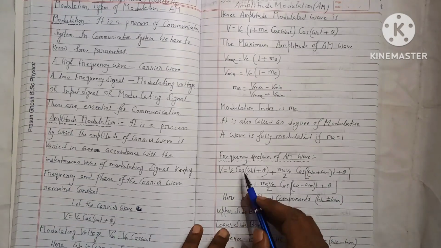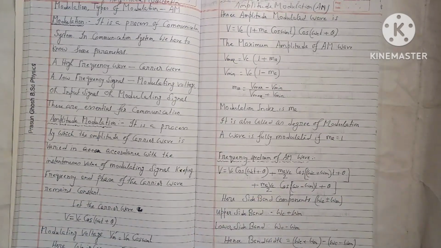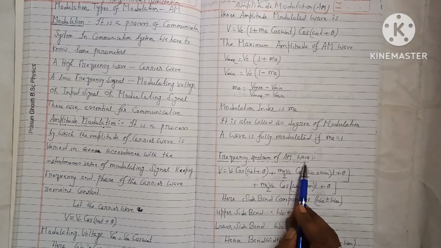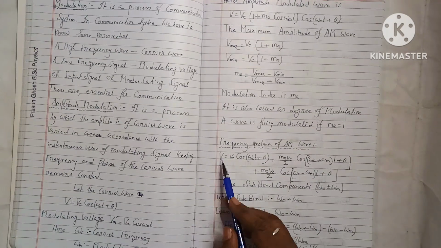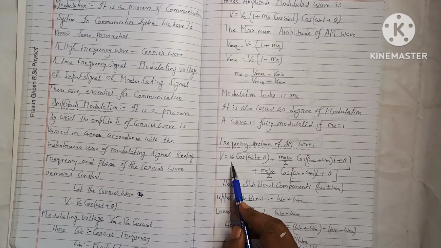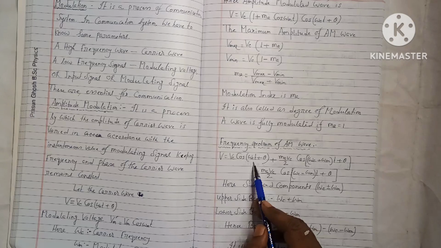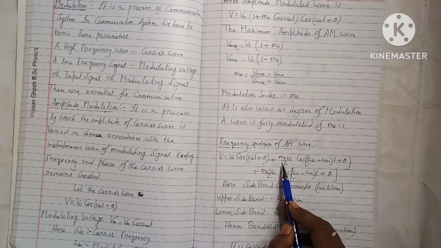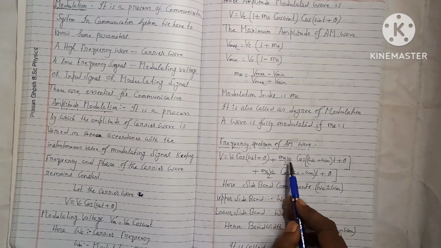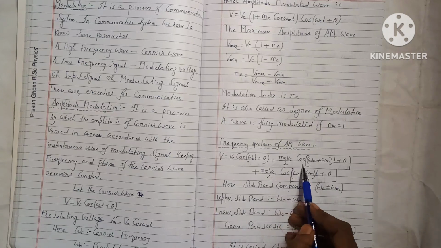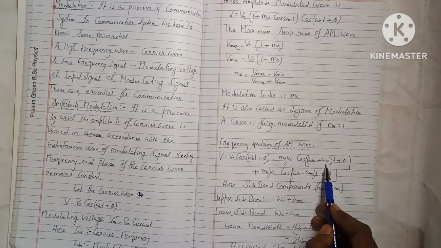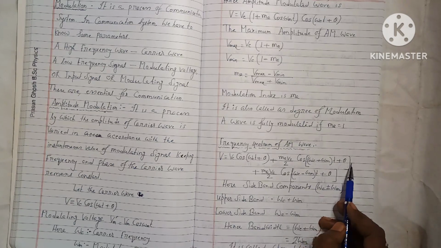And next, the frequency spectrum of the amplitude modulated wave. We know that V equal to Vc cos(omega c t plus theta) plus Ma Vc by 2 cos((omega c plus omega m) t plus theta), and similarly the lower term.